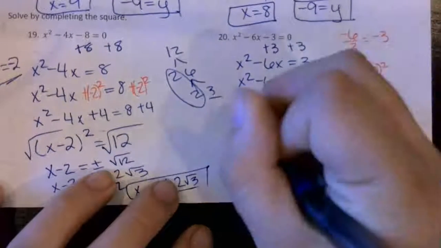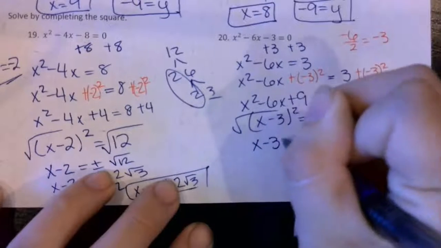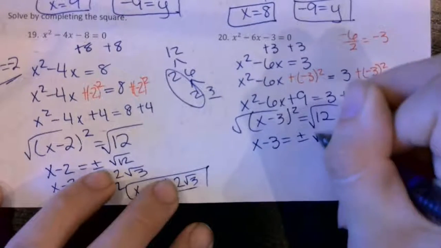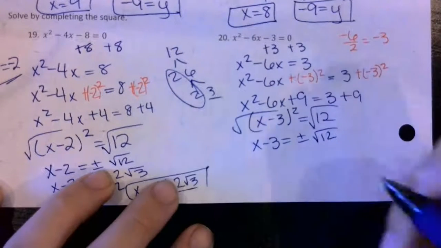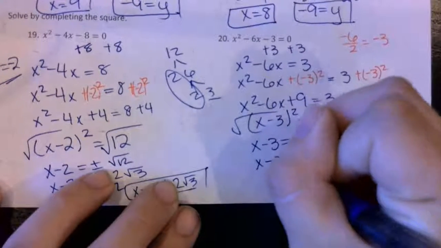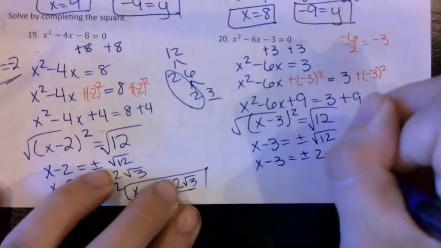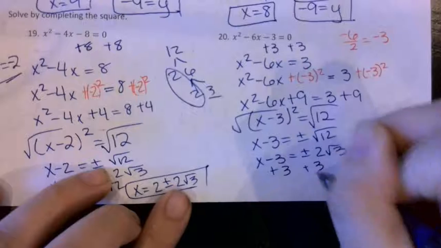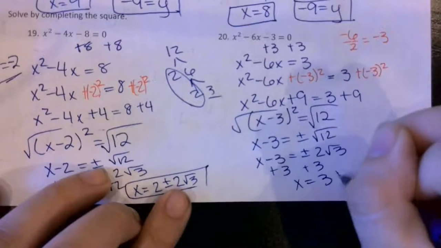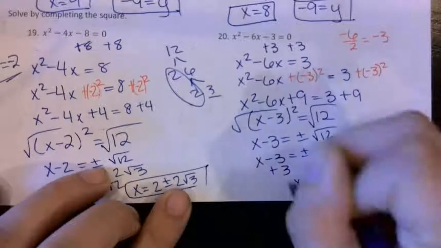Then I take the square root. I get x minus 3 equals plus or minus the square root of 12. From the previous problem, I know the square root of 12 is 2 square root of 3. And then all I need to do is add 3 to both sides. And I get x equals 3 plus or minus 2 square root of 3.